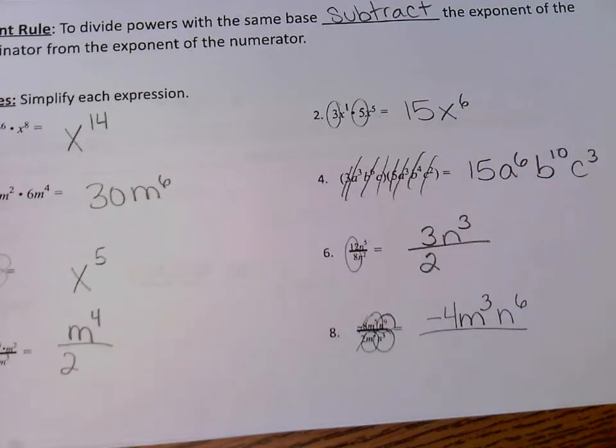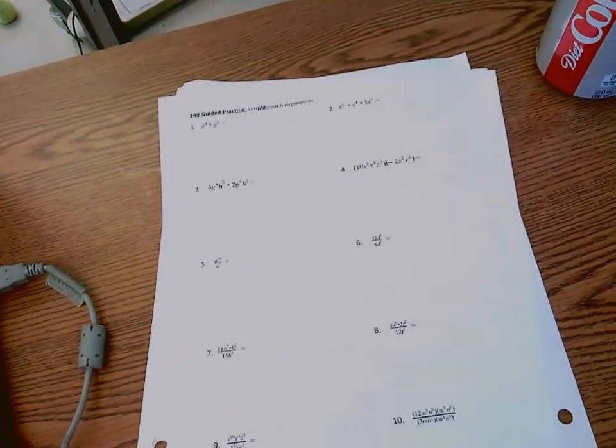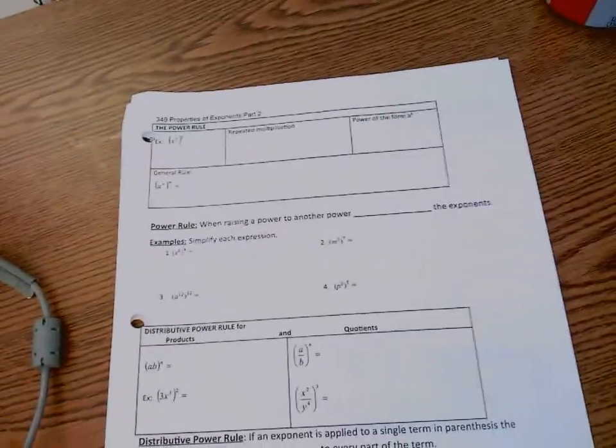So this one was relatively short today, so you are just going to have to complete the 10 problems on the back as your guided practice for today. However, if you want to go on to the next set of problems, both sets of exponent properties are already in Google Classroom, so you could do that.